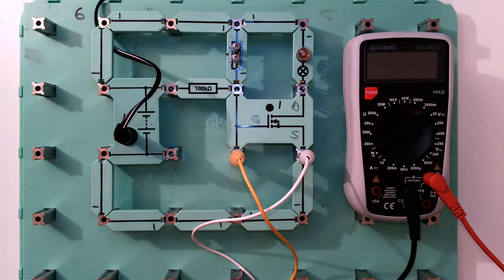What we're going to see here is that the MOSFET will saturate as well, but it saturates differently, and it will vary depending on the circuit and the conditions it's acting under, and indeed the type of MOSFET that's actually in there as part of the circuit.